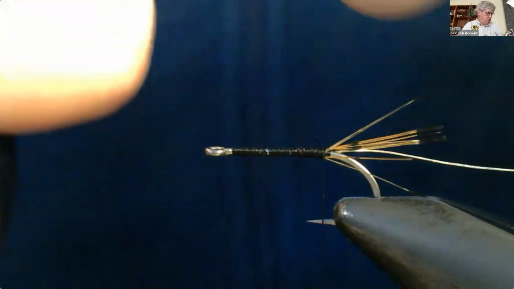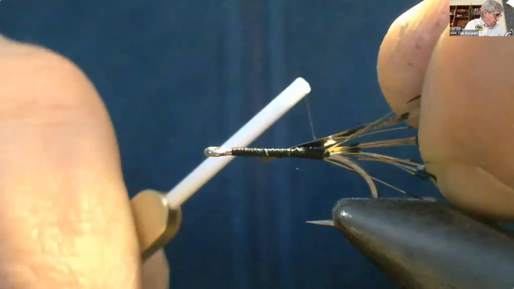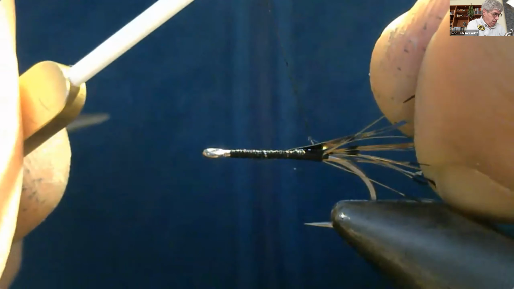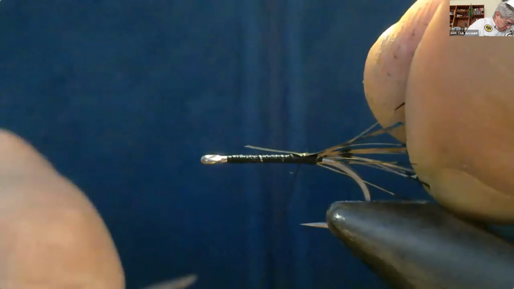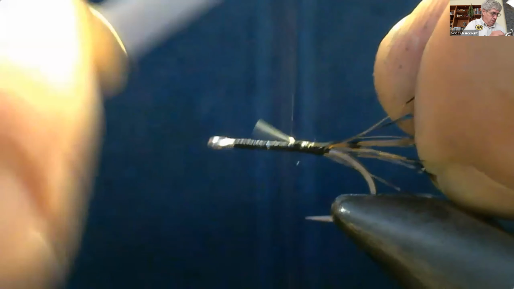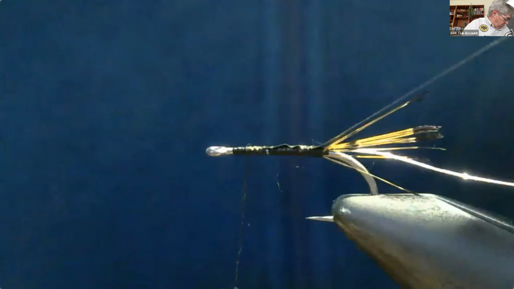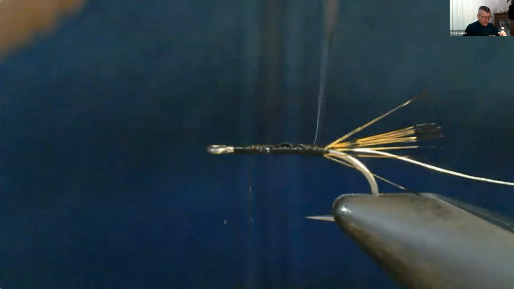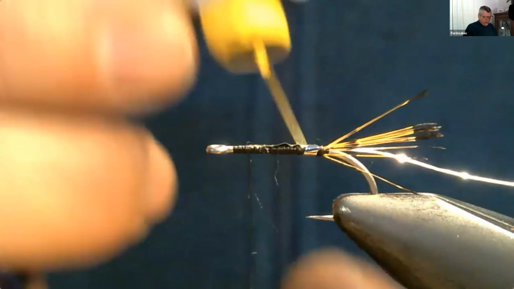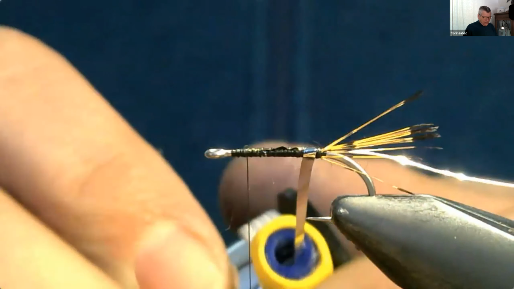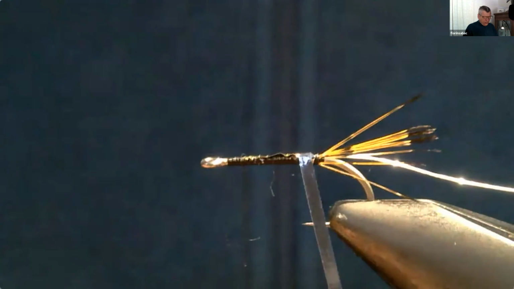Okay, one side is gold, one side is silver. I want the silver on the fly, so I'm going to tie this on with gold side up. I just hold it at a 45-degree angle, and about the length of the body of the fly, I secure with the thread and then just go forward, wrapping over the tinsel. I don't want to do a ton of wraps here because I'll be wrapping the tinsel over itself, so that's going to smooth things out very nicely. So there's no need to overdo it here with the thread.